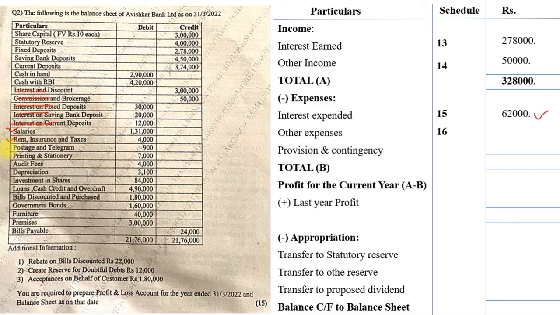Rent, yes. Postage, yes. Printing, yes. Audit fees, yes. Depreciation, yes. Investment, no. Loan, no. Discount, no. Government bond, furniture, premises, bills payable, no, no, no, no, no. These are none of my expenses. RDD, bill discount, behalf of customer, none of my expenses.